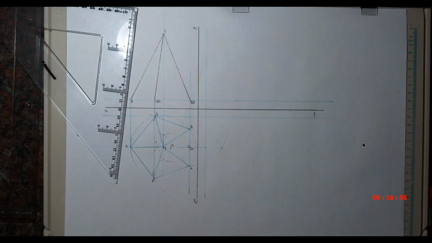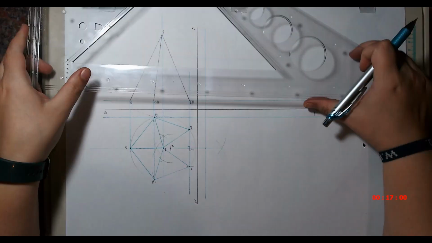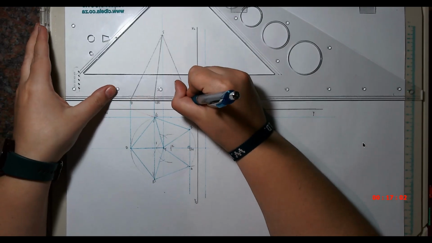It's inside the triangle basically. Okay, let's draw this bottom line dark as well.